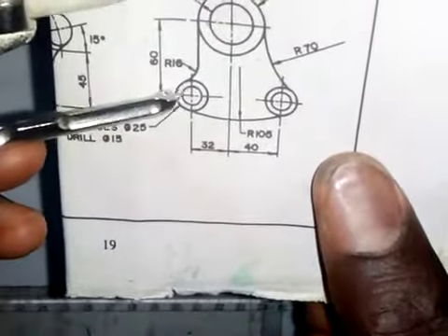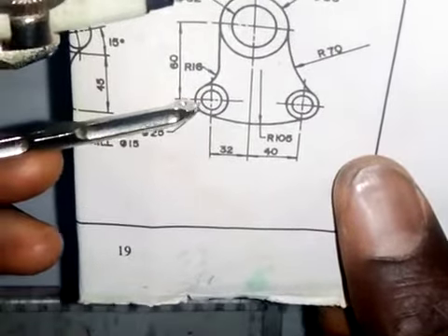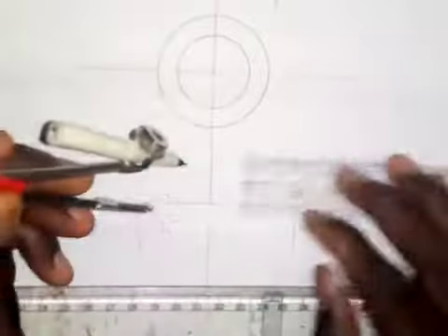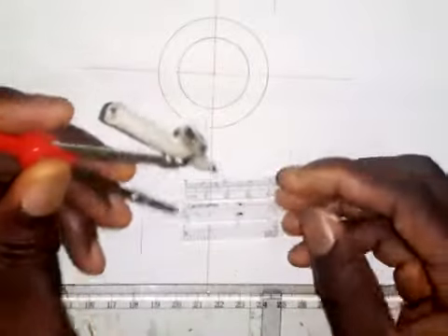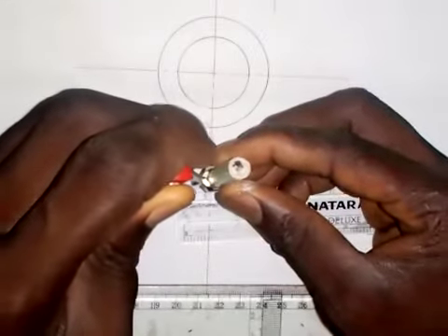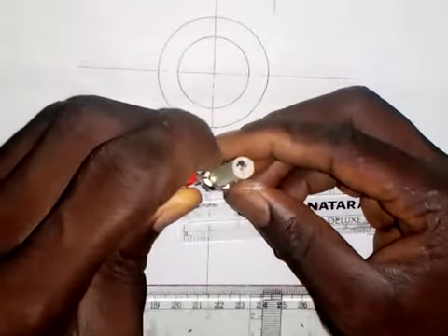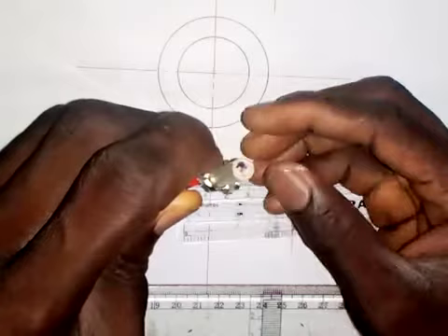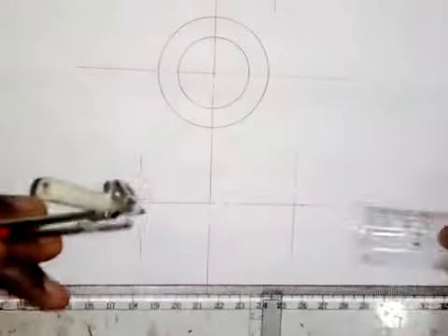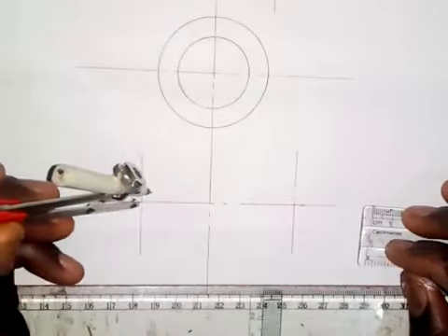The radius of this small circle will be 7.5 millimeters, as the diameter is 15. So I will take 7.5 millimeters. You have to be very careful with that because the radius is small. So take 7.5 millimeters. Okay, so I put it at the center here.